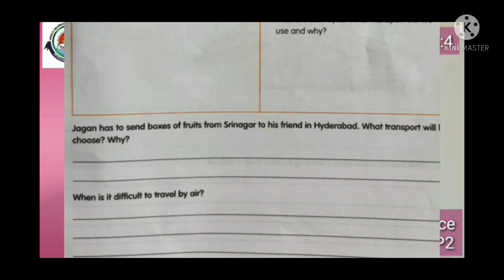Then the third one: when is it difficult to travel by air? During heavy rain and storm, it is very difficult to travel by air.